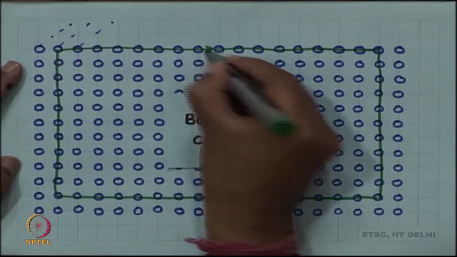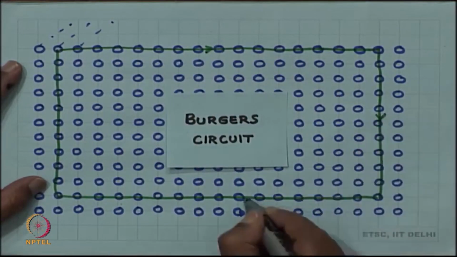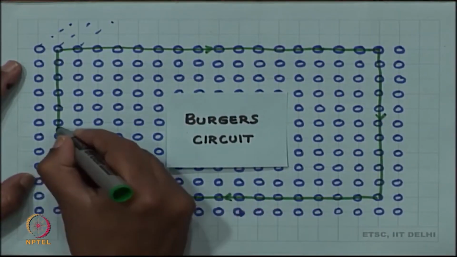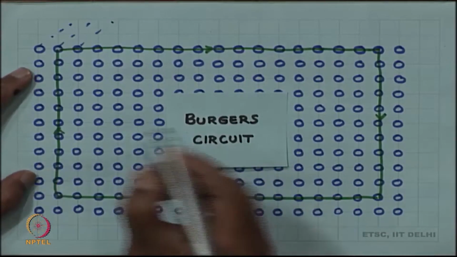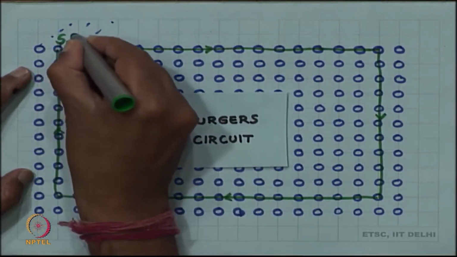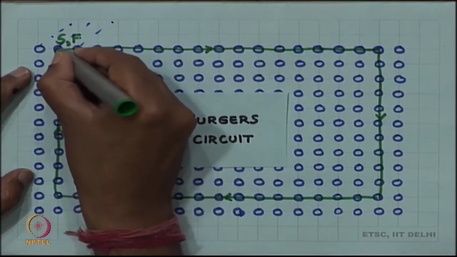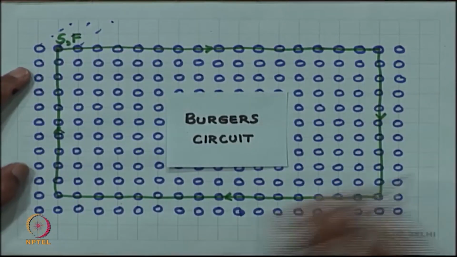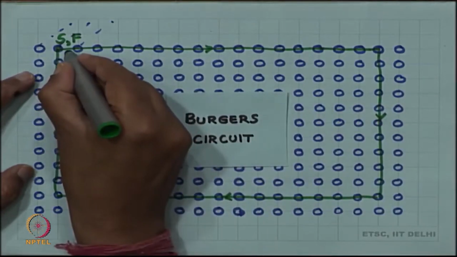Let me keep track of the direction. I am going clockwise, and let me say this was the start and this was also the finish point of my Burgess circuit, and let me count the steps.